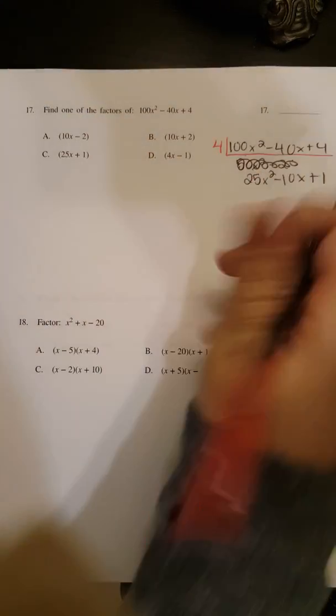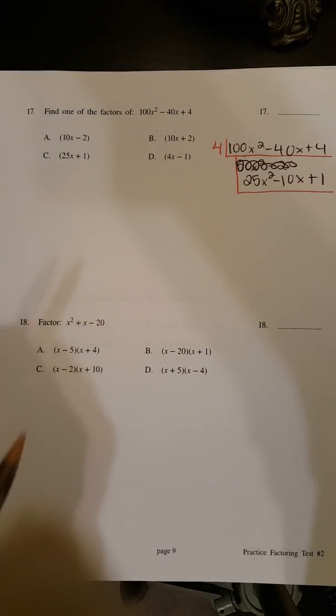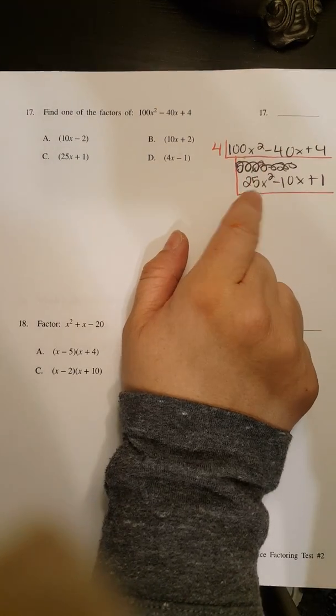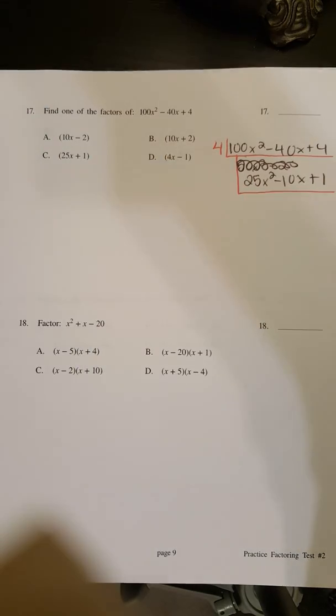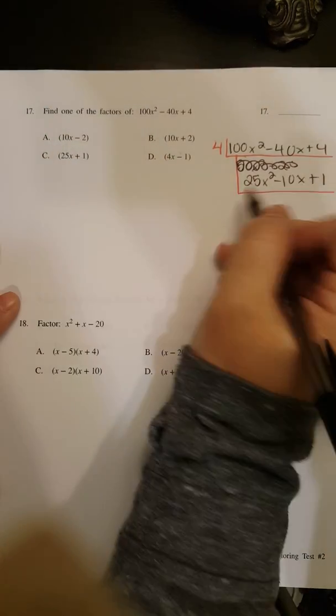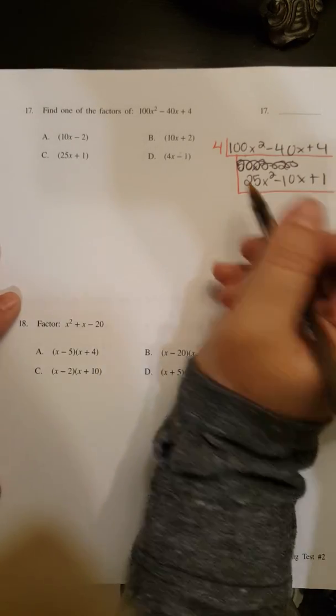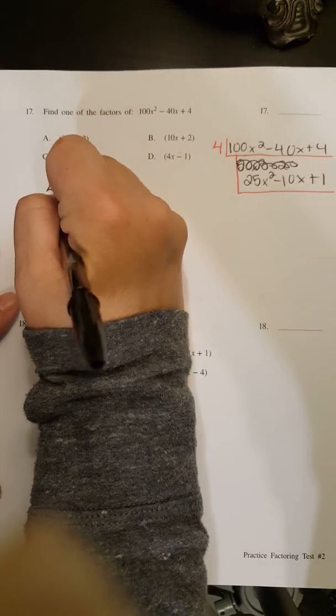So when I divide by 4, sorry guys, as you can tell from my voice, I'm not feeling so well. Apparently it's affecting my brain and my math too. But I'm left with 25x squared minus 10x plus 1. So this is going to be just a normal slide and divide problem because now our a value is greater than 1.